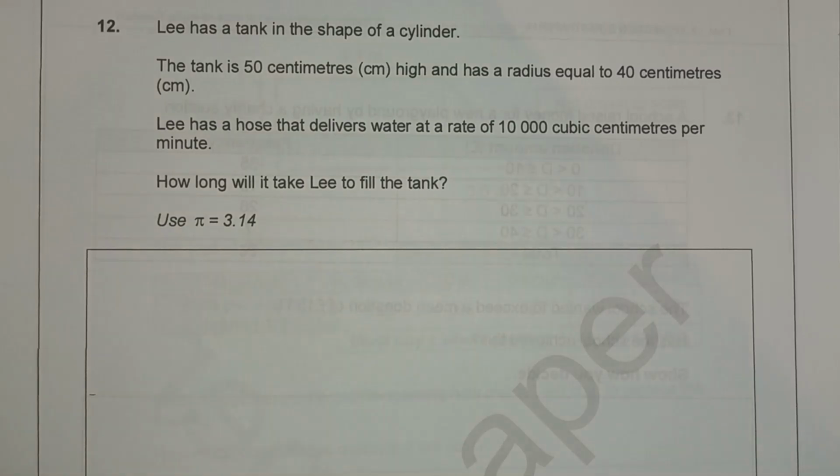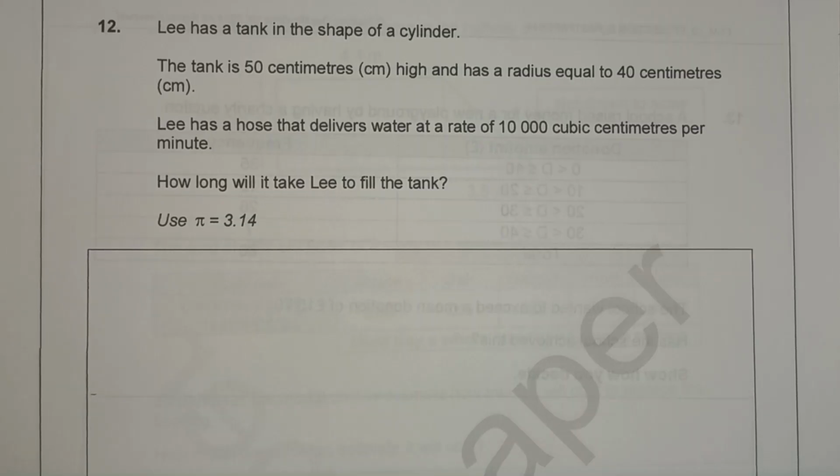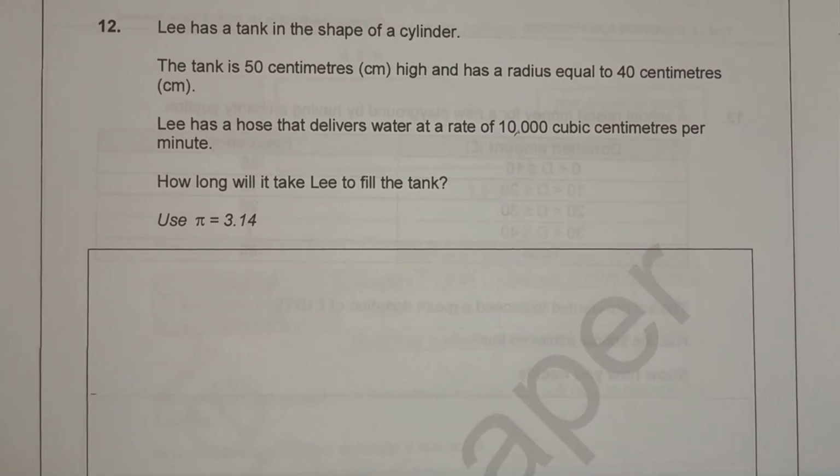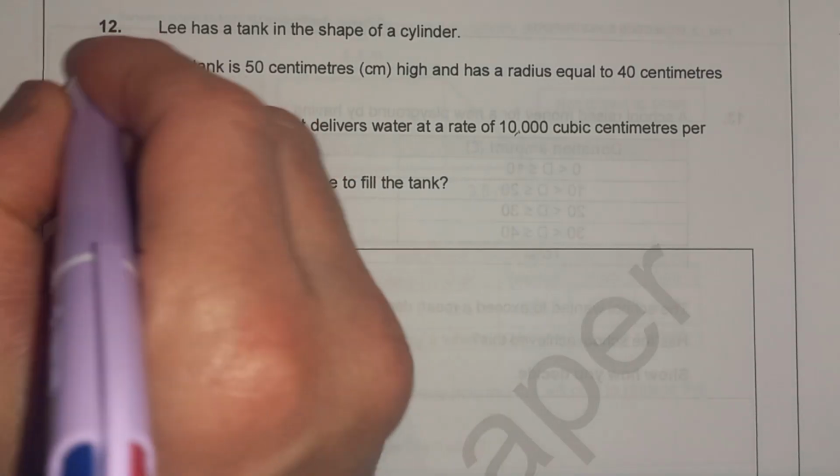Question 12, another 4-mark question. Lee has a tank in the shape of a cylinder. The tank is 50 centimetres high and has a radius equal to 40 centimetres. Lee has a hose that delivers water at a rate of 10,000 cubic centimetres per minute. How long will it take Lee to fill the tank? Use pi equals 3.14. Well, let's start to think of this and visualize it a bit better.